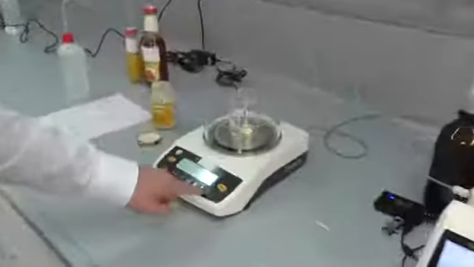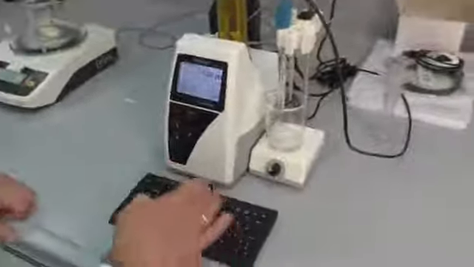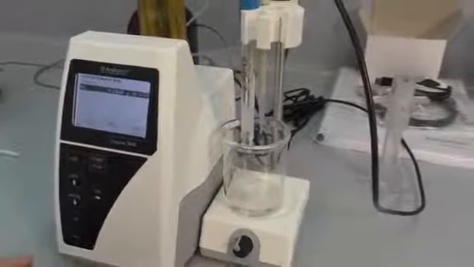That's the sample weight. If you press the print button, you hear a beep. When you're using an external keyboard and press F5, you can see the sample weight. This weight was automatically transferred to the TitroLine 5000.